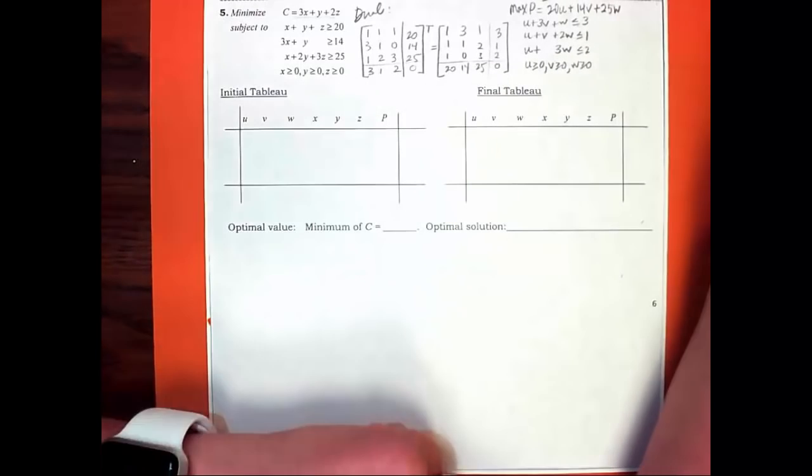We can turn that into a system of equations by adding slack variables. We're going to add to this first equation an x as a slack variable, and to the second equation we're going to add a y as a slack variable.